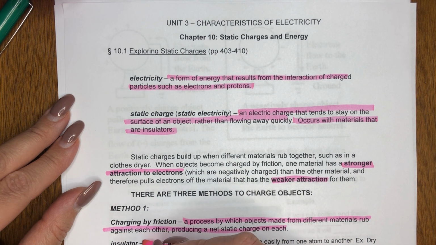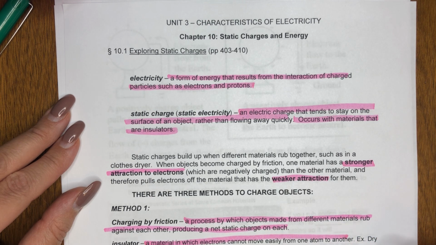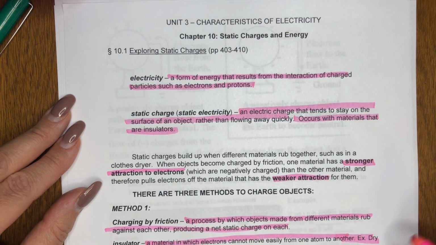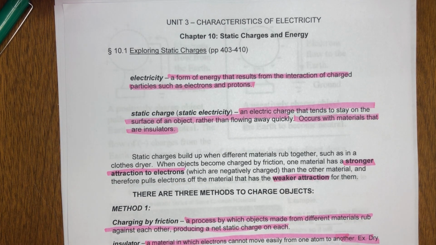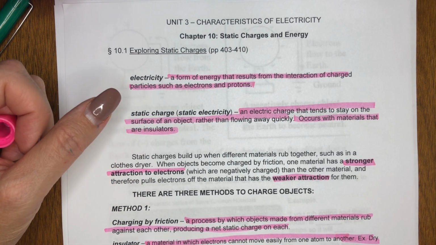So for example, dry air, wool, glass, and rubber. We say dry air instead of humid air. Right now in this time of year, in the fall, the air is extremely dry, which allows electrons to travel easily, which is why there's more static electricity.